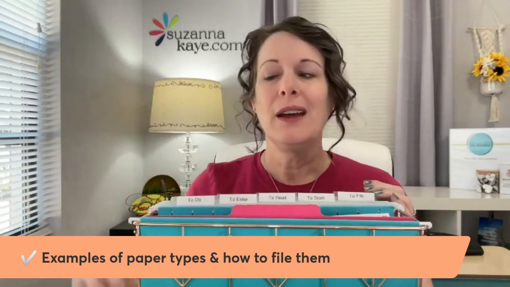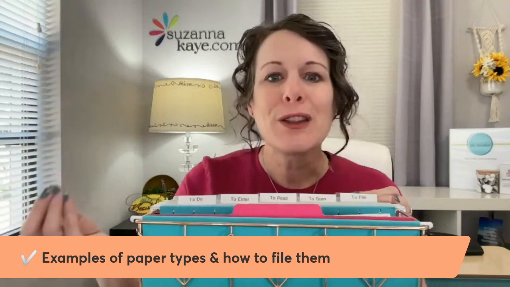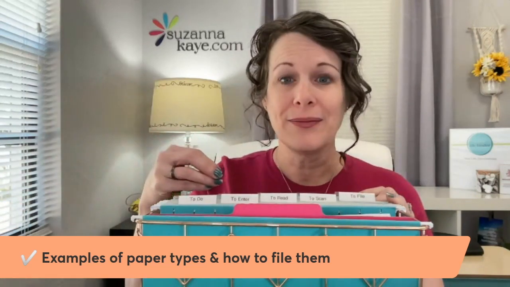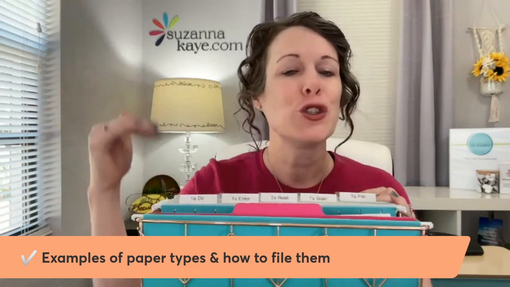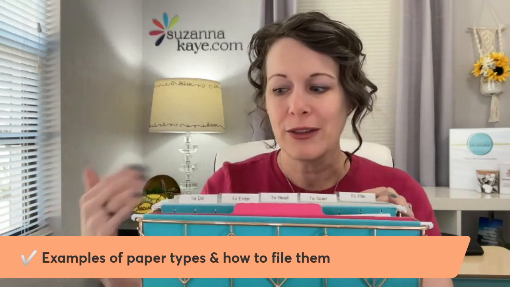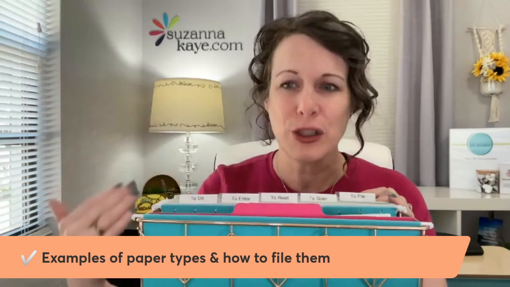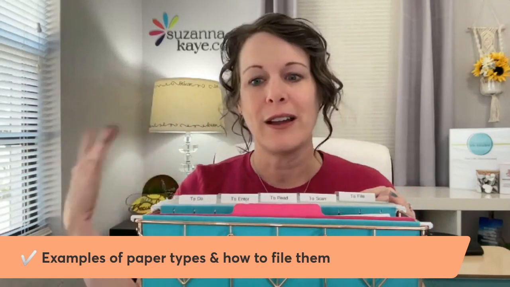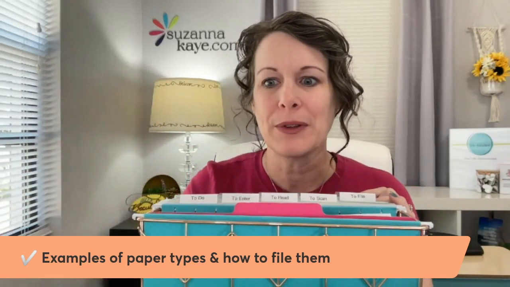That's an example. Insurance policy. If you want to just read through your insurance policy before it gets filed, then put it into read because you don't have any other actions that you need to do besides just read through it. So stick it into read. Once you've read it, it can go into file. So those are a couple of examples.